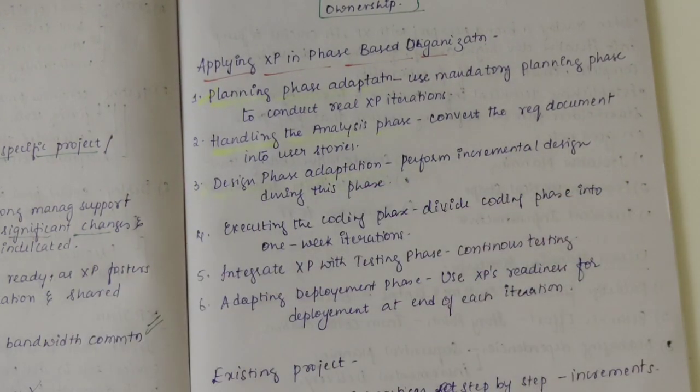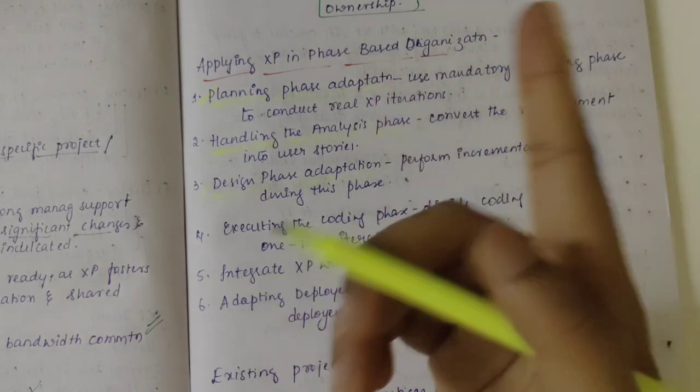Design phase adaptation is we perform incremental design during the design phase. With the starting of the phase, we come up with a basic design and then we give it to the customer, and taking the feedback from the customer, we again try to build up a better design. So that's how it keeps on iterating.